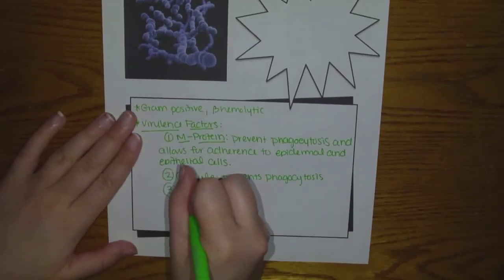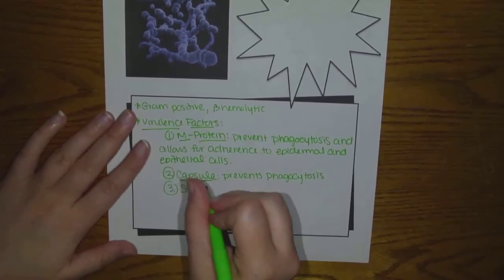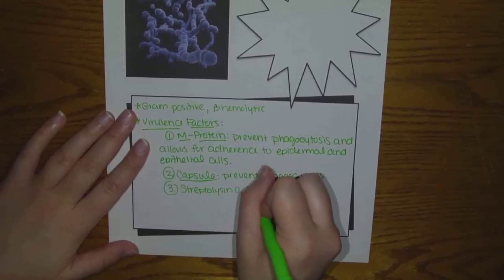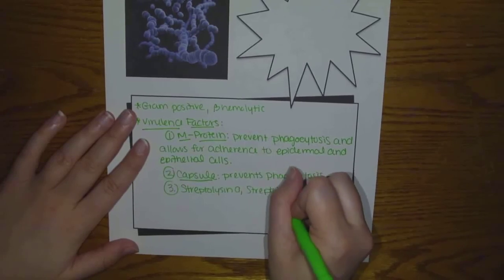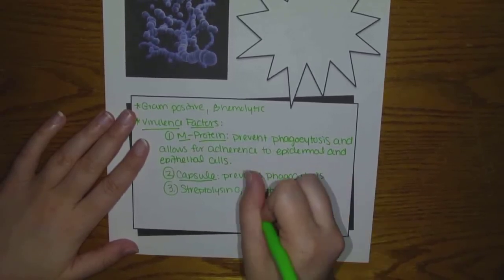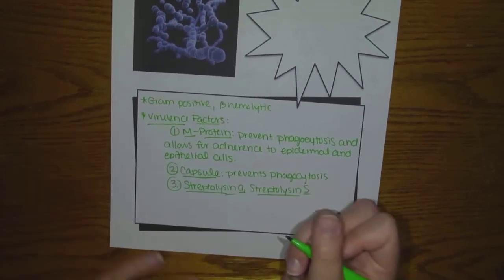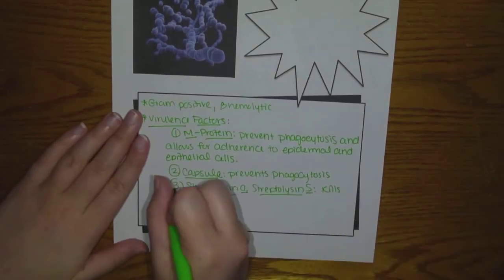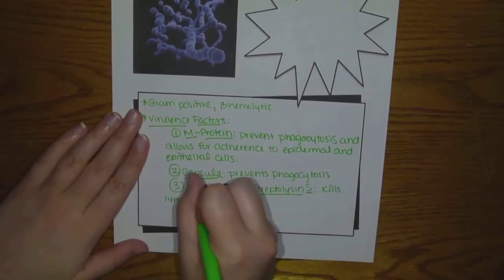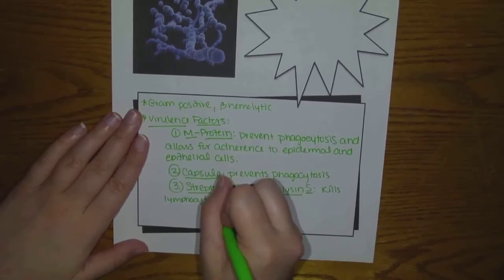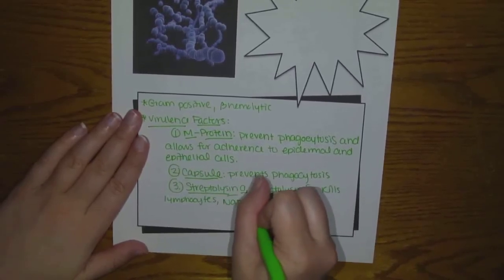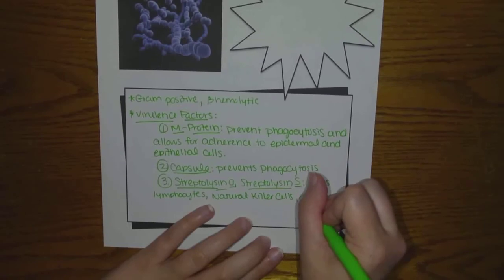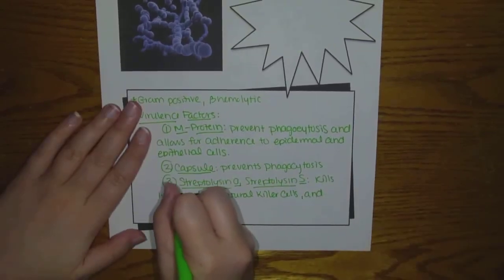It also releases streptolysin O and streptolysin S. And these are both toxins which will kill lymphocytes, natural killer lymphocytes, which is your B and T cells, natural killer cells, and phagocytes.